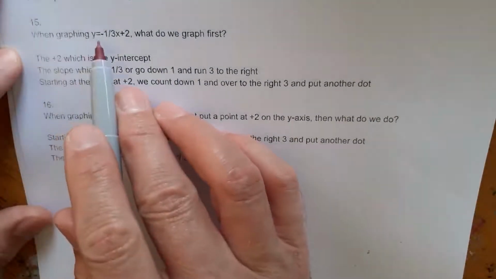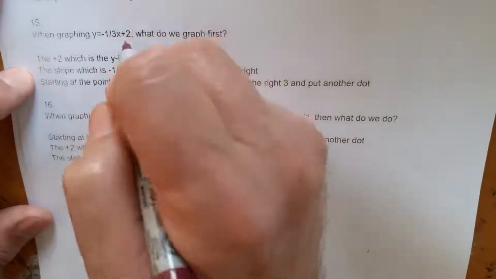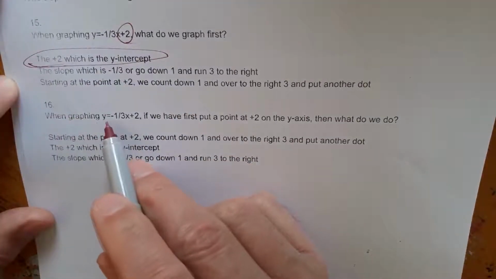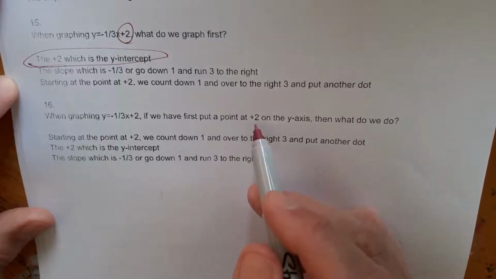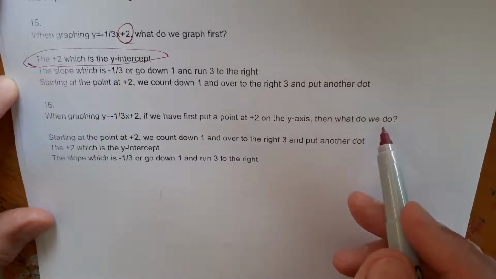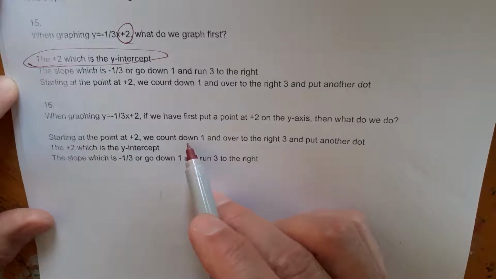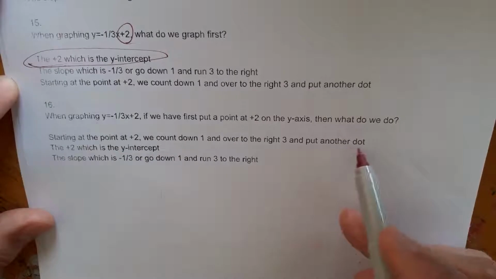Third one, when graphing y equals negative 1/3 x plus 2, what do we graph first? The plus 2, okay? If we first put the plus 2 on the y-axis, what do we do? Starting at the plus 2, we count down 1 and over 3 and put another dot.